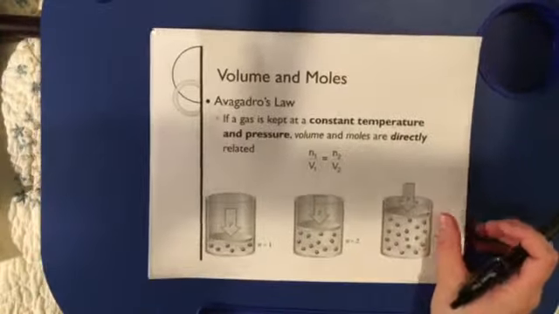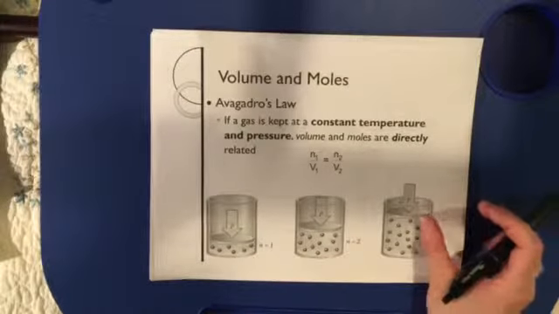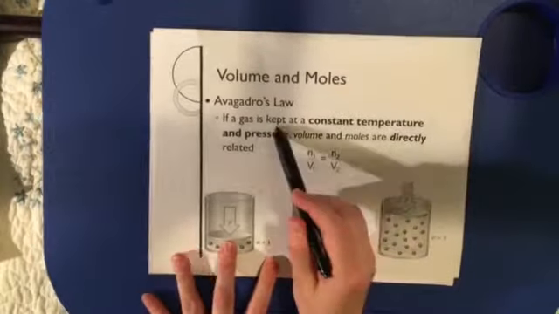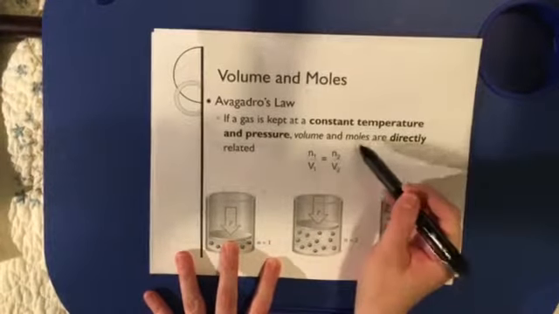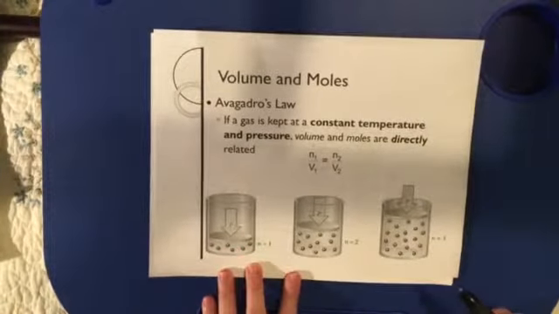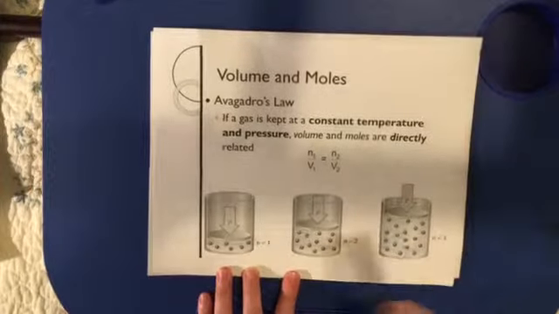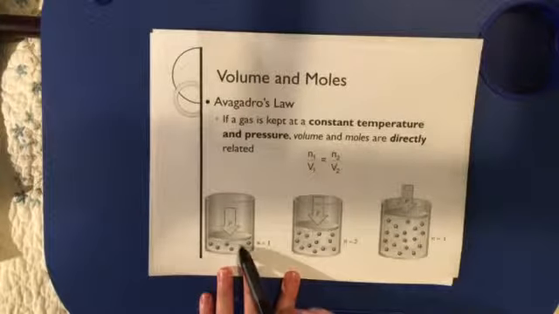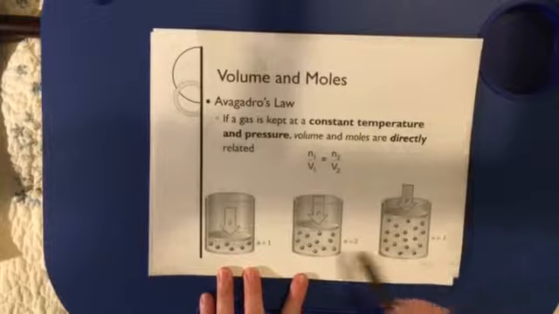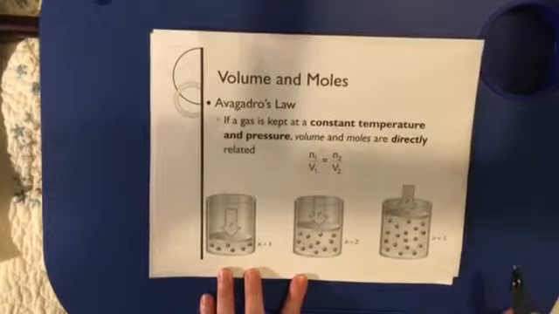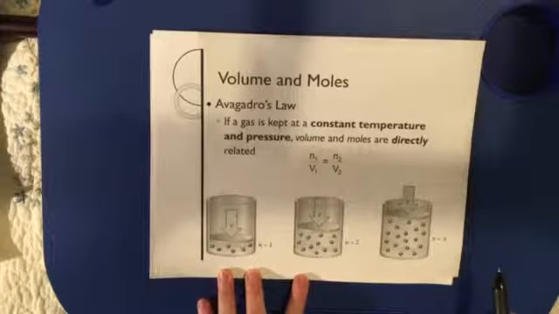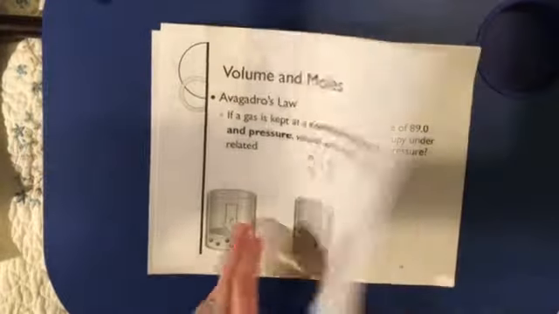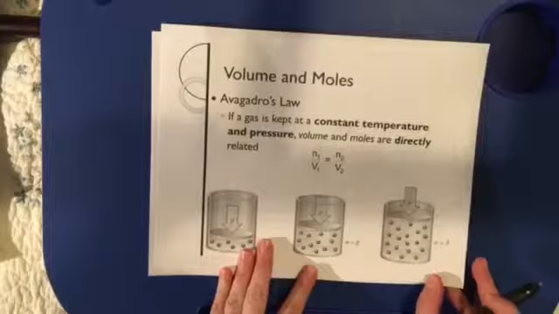The last one would be volume and moles. If a gas is kept at constant temperature and pressure, volume and moles are also directly related. And so if you keep it at constant temperature and pressure and you increase the number of moles, you're going to increase the volume as well. And so increasing the volume, you would have to add something to that.